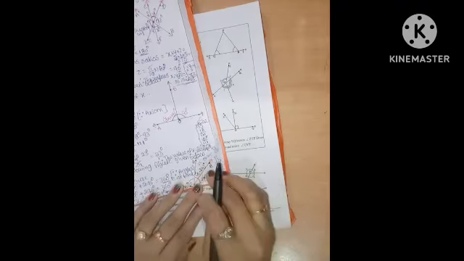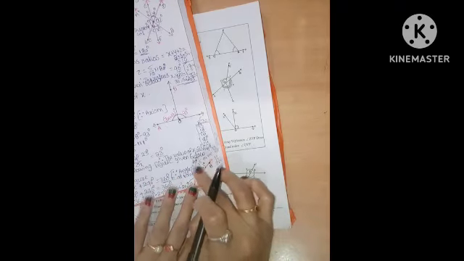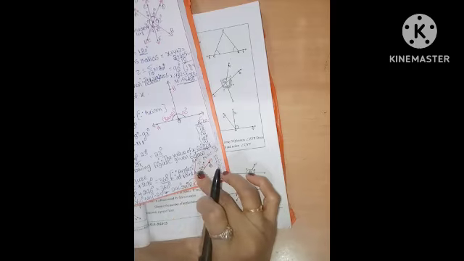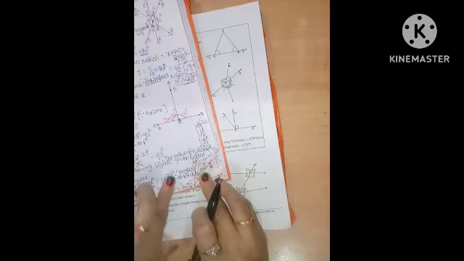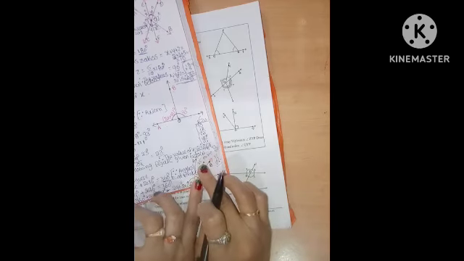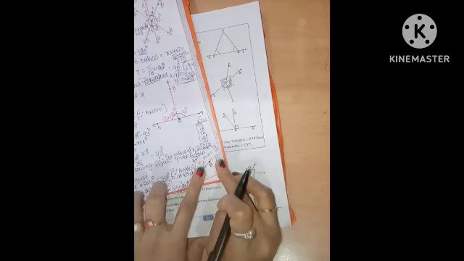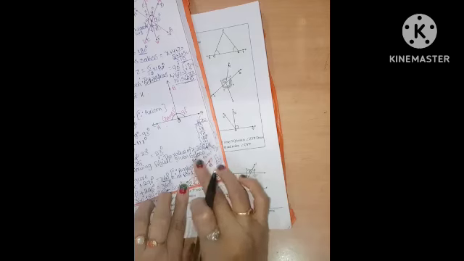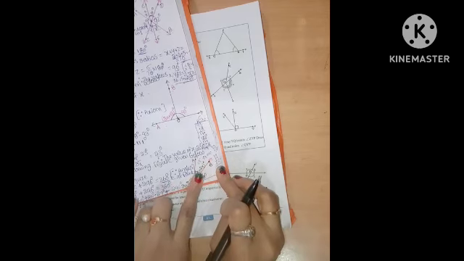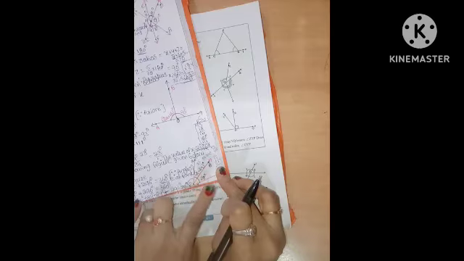Yes, correct only. Why? Because the x value is substituted in the given angle. What's the angle? AOB angle. Substitute here and we get this 35 only. So the sum of all these angles we will get as 360 degrees. So our solution is correct only.